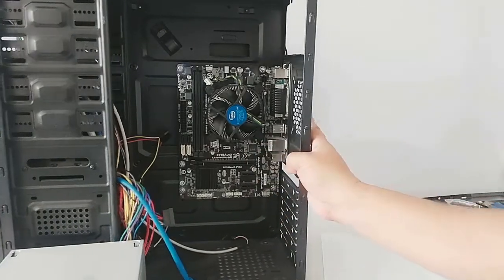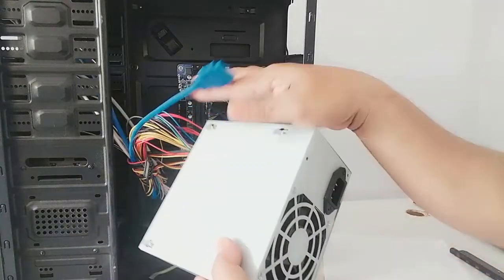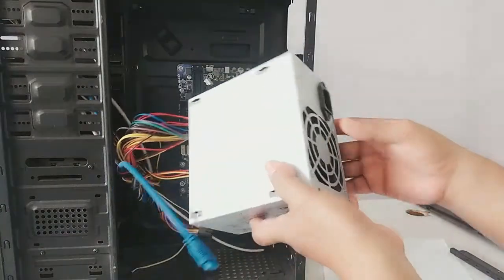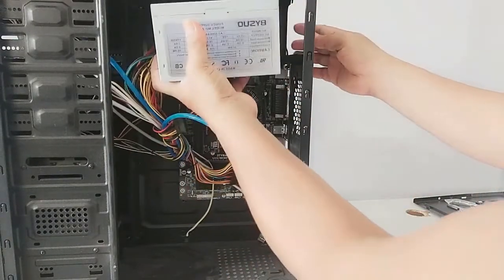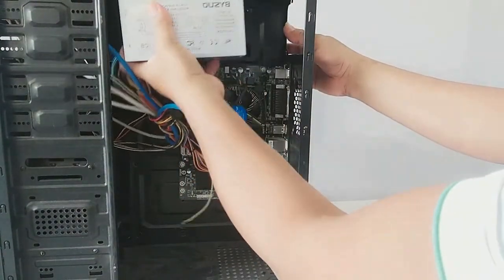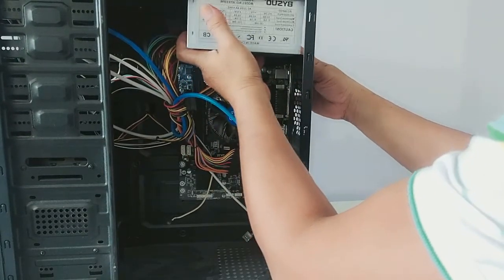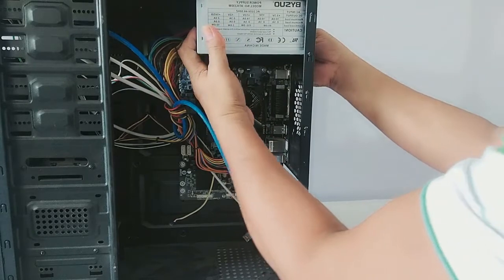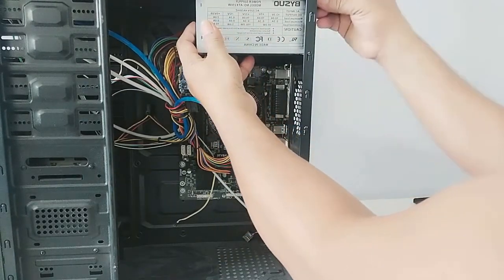So next step is we are going to mount now our power supply. So we have here our screws.